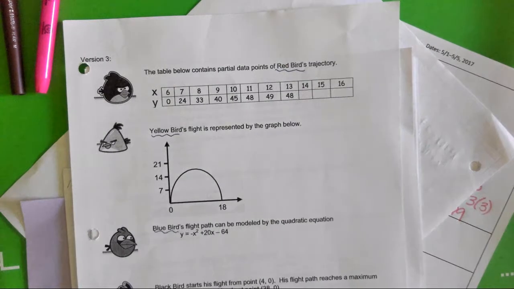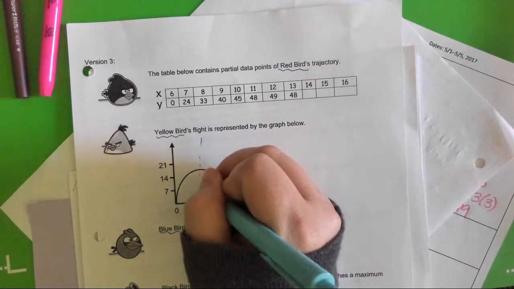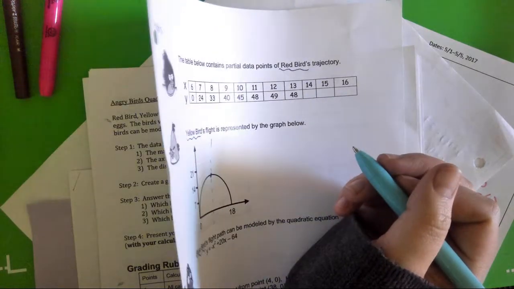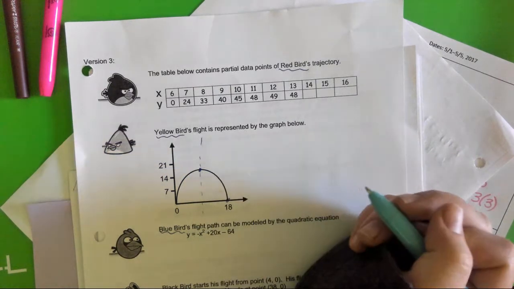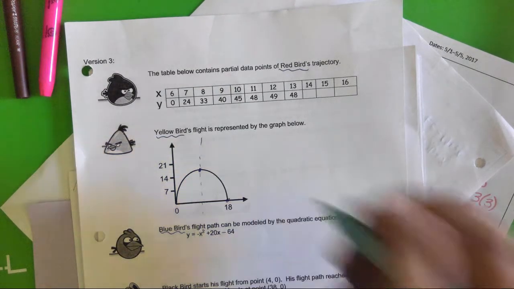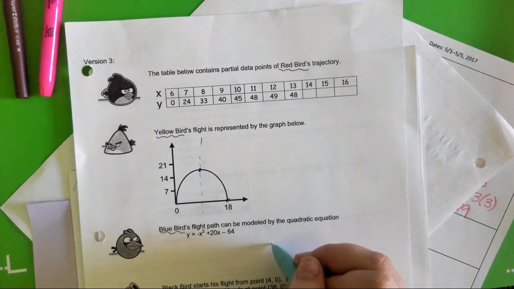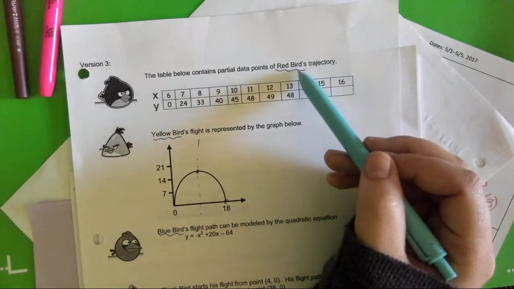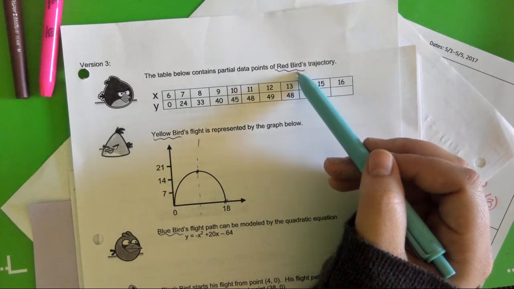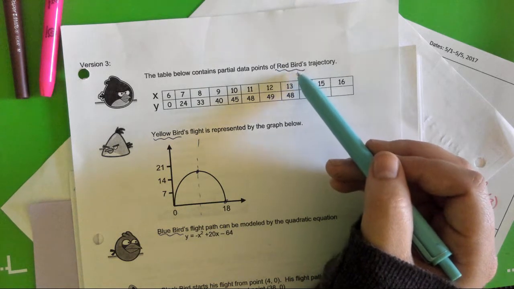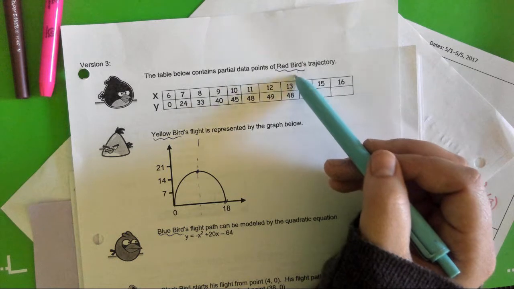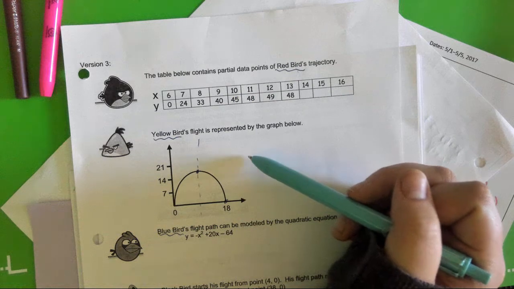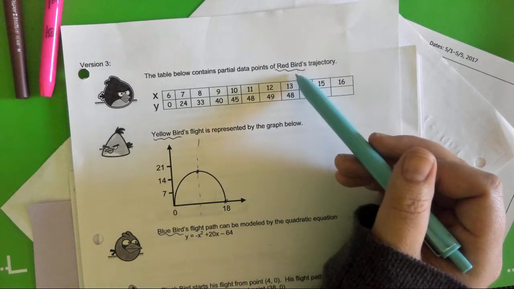On his yellow bird, super easy to find that axis of symmetry. Super easy to find that max height. What else did it want? The distance traveled total, super easy to find. He can find all that by looking at the graph. The blue bird, not so easy. He's actually going to have to graph that function and decide that. Red bird, also not so easy. He's actually going to have to plot those points, make a graph, and then decide where is that axis of symmetry? Where is that max height? How far did it travel? So everybody has like an easier graph like Zach's yellow, and everyone has like a harder graph like Zach's red.